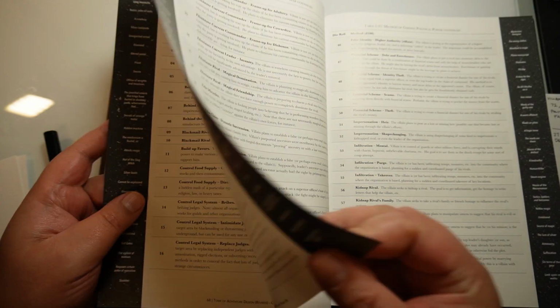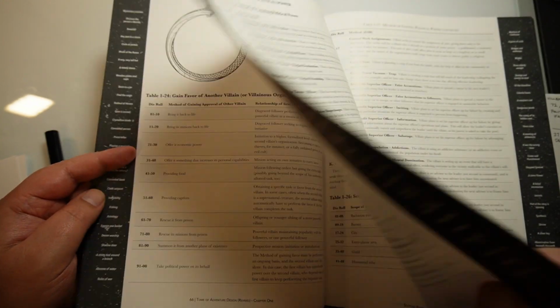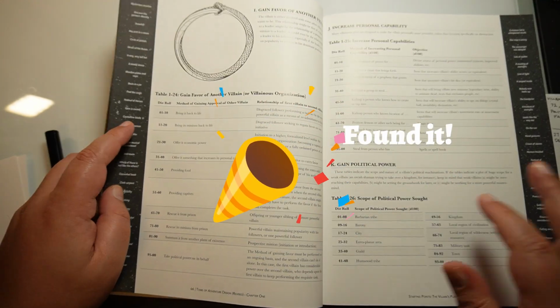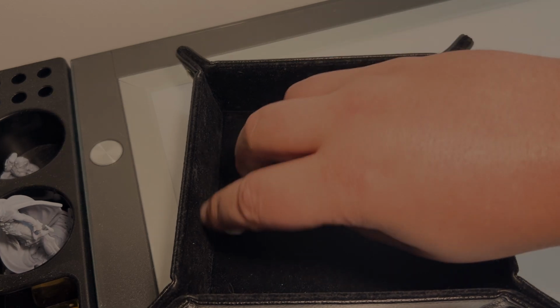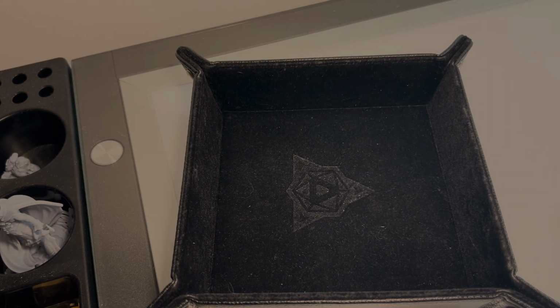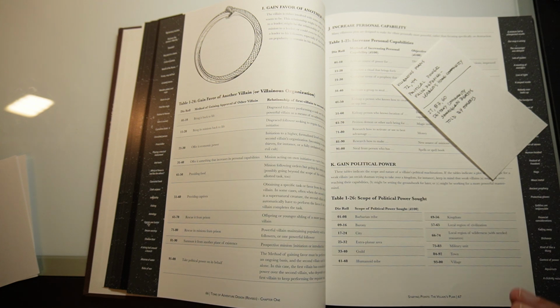Also, now that I'm looking at this, I want to make sure I didn't miss any other tables from political power. Oh, you know what? I did miss a whole bunch of tables for political power. I'm a noob. All right, we're going back to our political power table. So the 44 is fine. We'll keep that from before. The 73 is going to be our scope of political power sought.